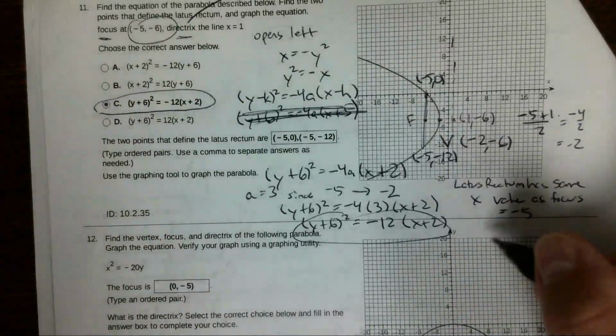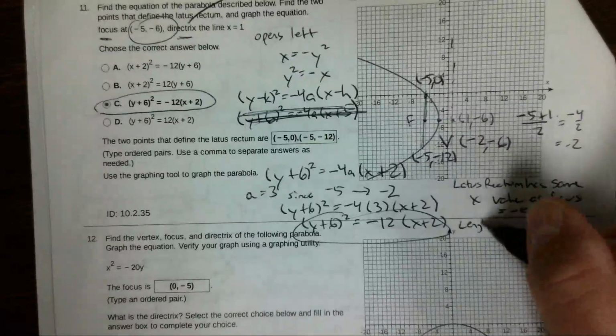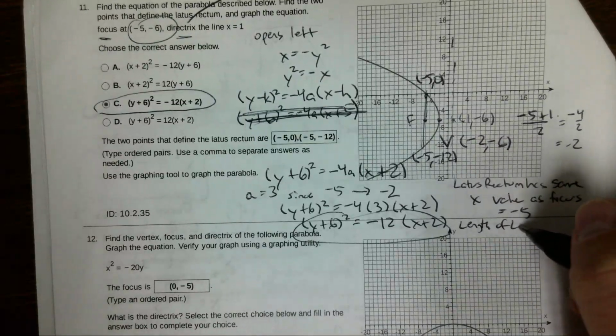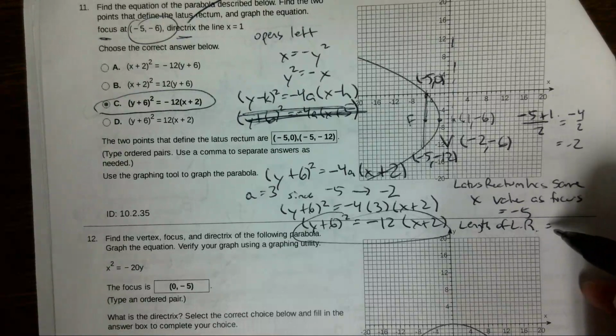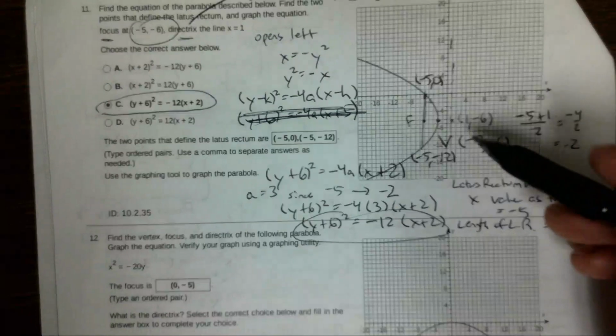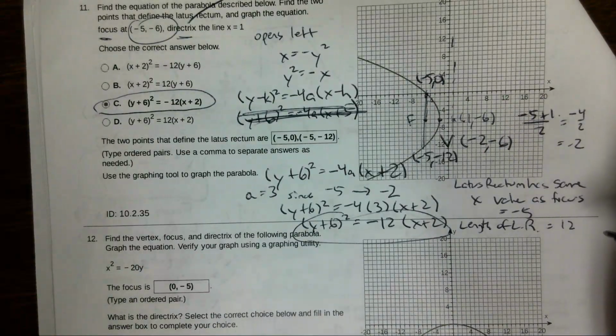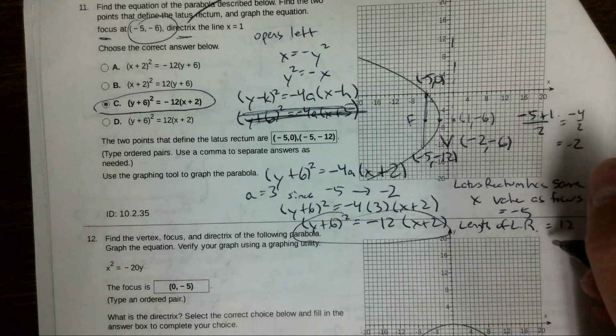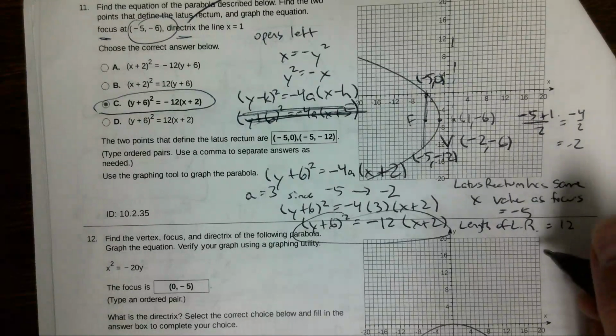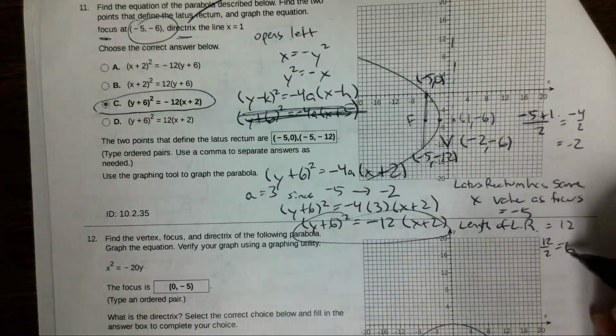Because you say the length of the latus rectum equals negative 12, well, really 12, and then you divide that by 2, so 12 over 2 is 6.